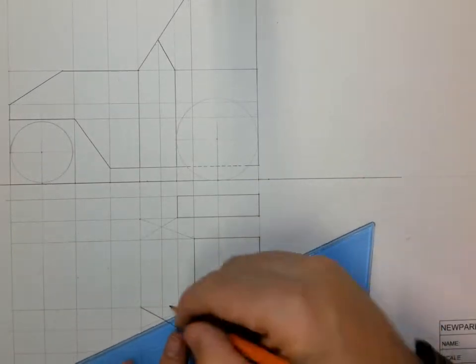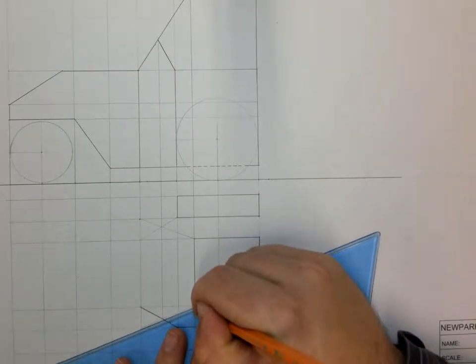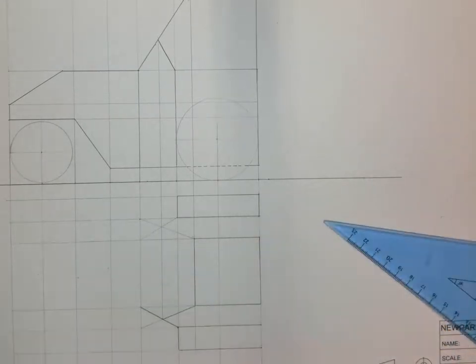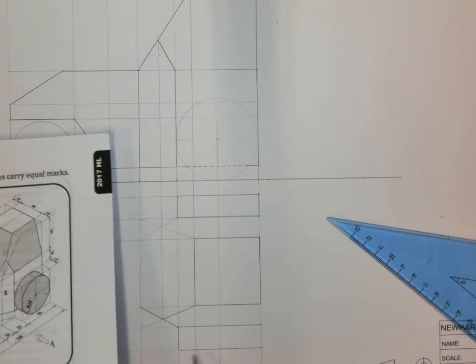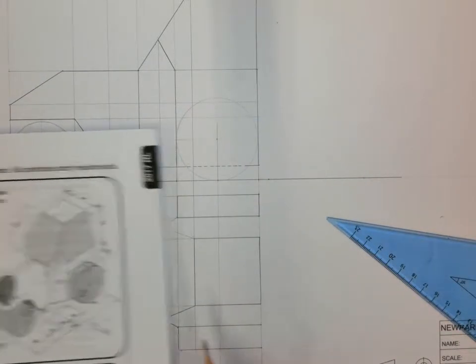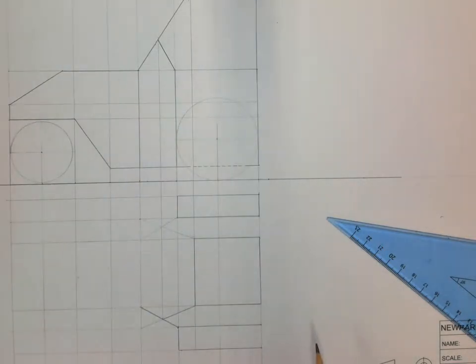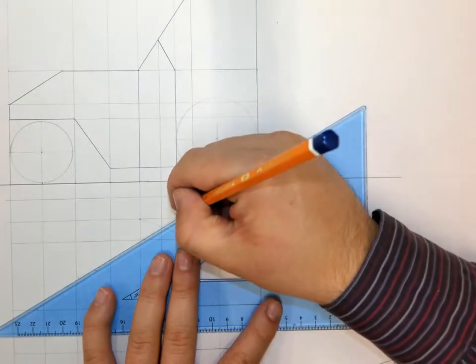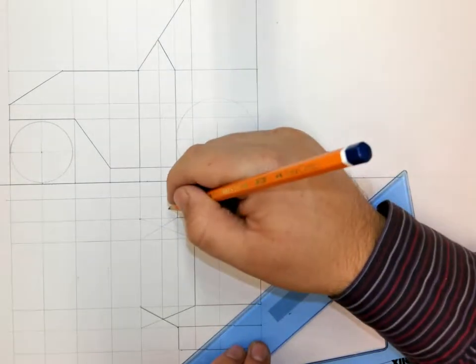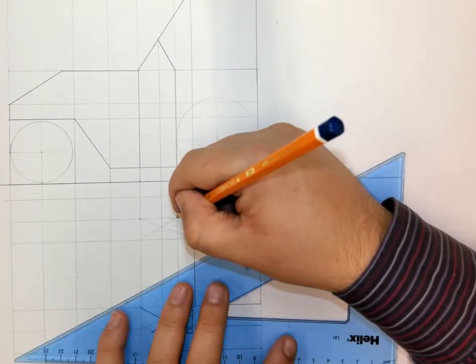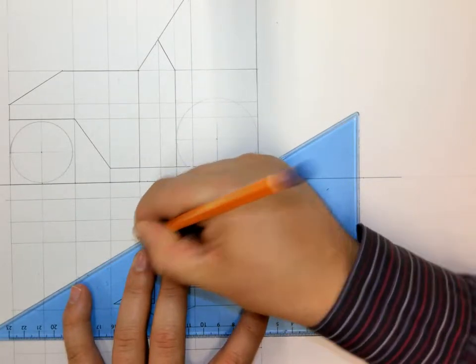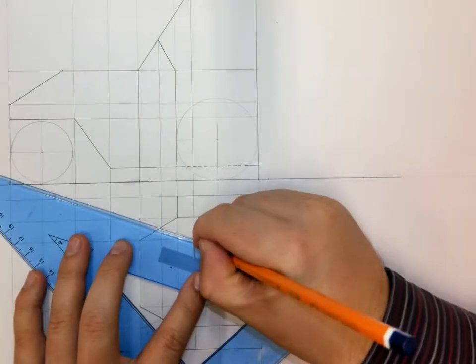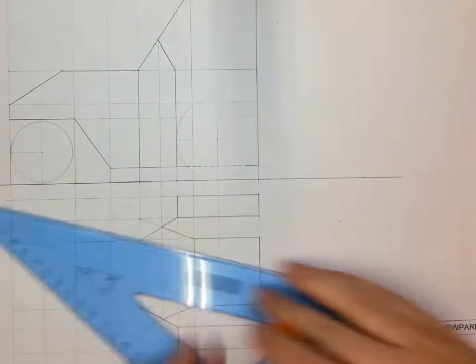And I'll show you this line in 3D now. So this very line I'm drawing in 3D right now represents that line there. This whole line here represents an edge view of surface S. So it does in plan. And now I'll do the other side.